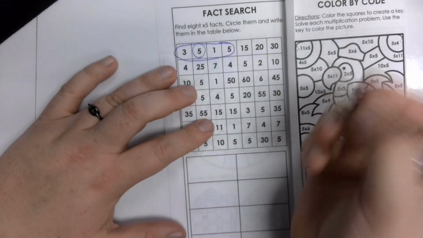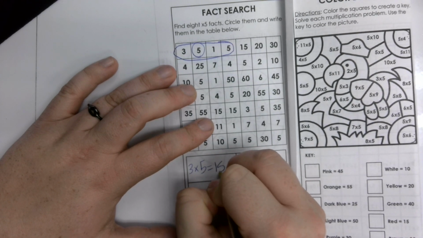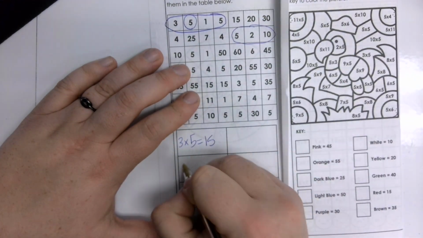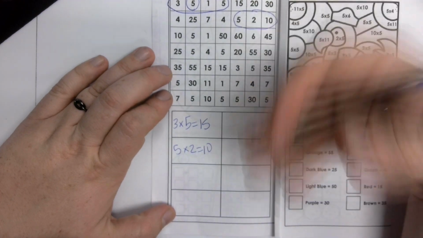It's like this. 3 times 5 equals 15. Let's see. 5 times 2 equals 10. And you keep going and find all of them. Okay?